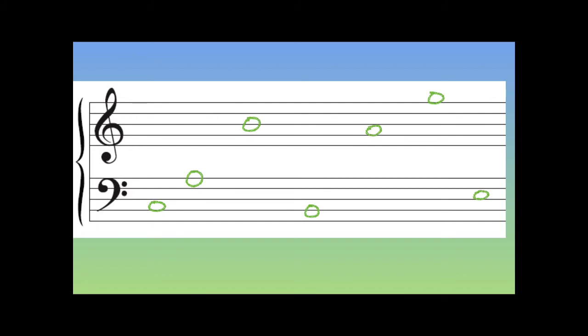Assuming you've taken some time to identify each of these pitches, we'll now see if you got them right. If you spelled the word cabbage, then you got the correct answer.